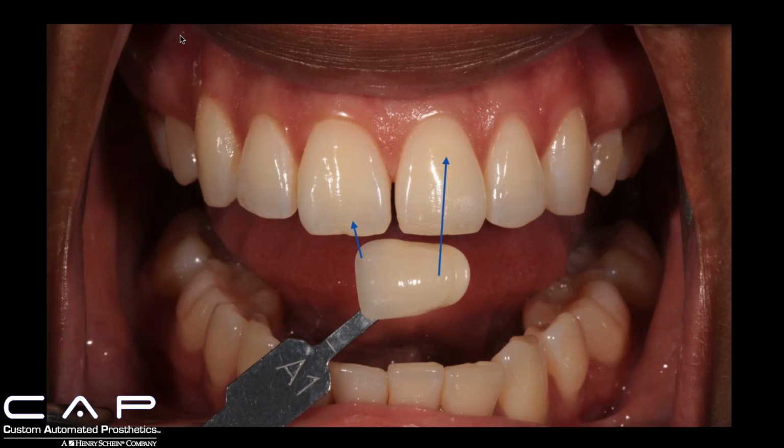The other reason, and the most important reason for me, is the distance between the incisal edge of the shade tab and the incisal edge of the adjacent tooth or the tooth that you're going to be matching. And then the shortest distance between the body, the most chromatic colored portion of the tooth, and the chromatic body of the shade tab.